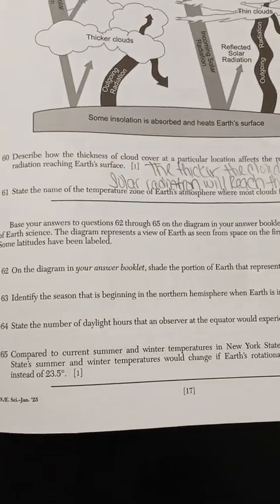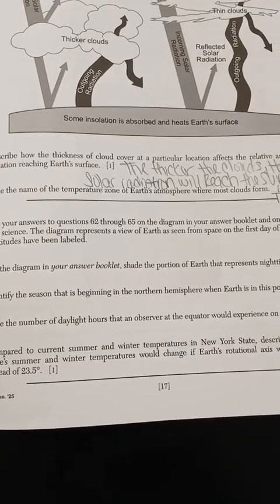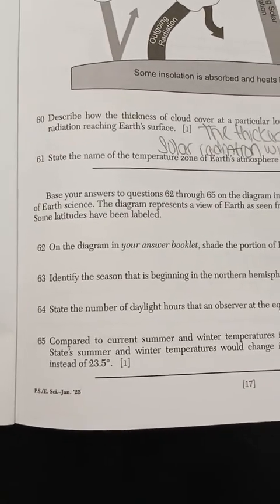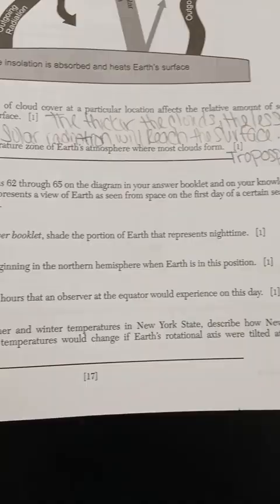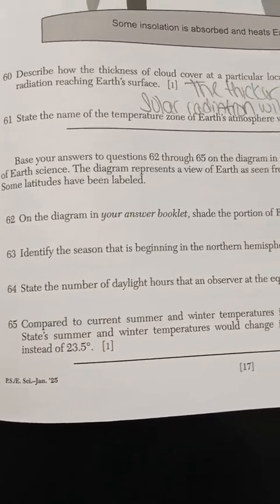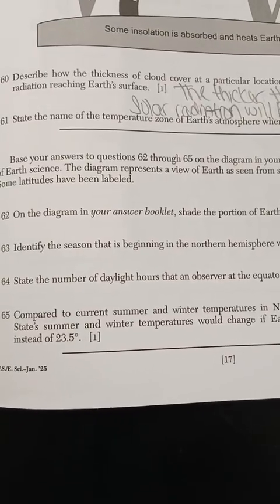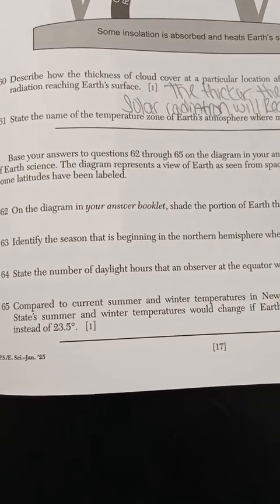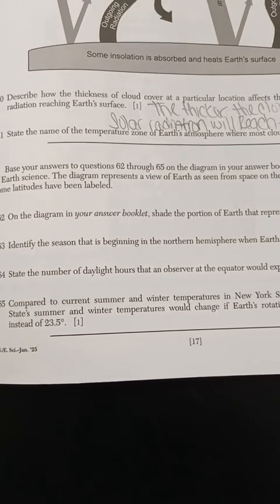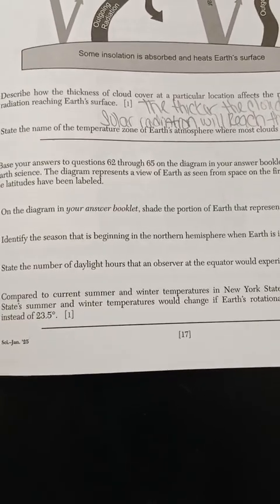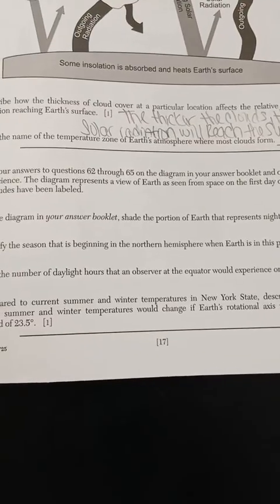All right, 65. Compared to the current summer and winter temperatures in New York State, describe how New York State's summer and winter temperatures would change if Earth's rotational axis were tilted at 33.5 degrees instead of 23.5 degrees. So we know that at 23.5 degrees is when we receive our different seasons and our variations in temperatures.